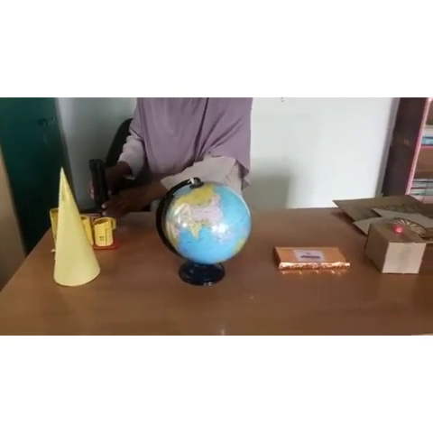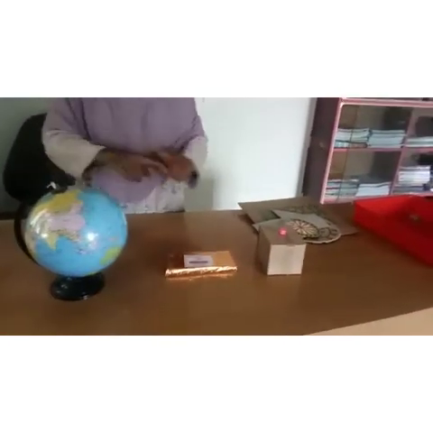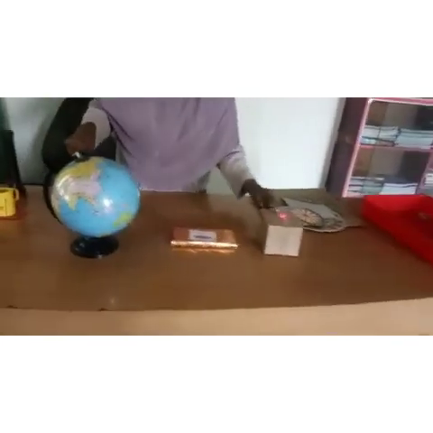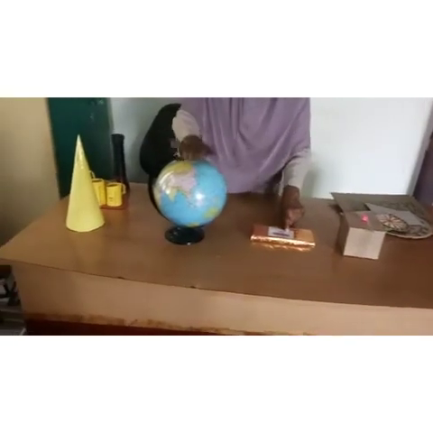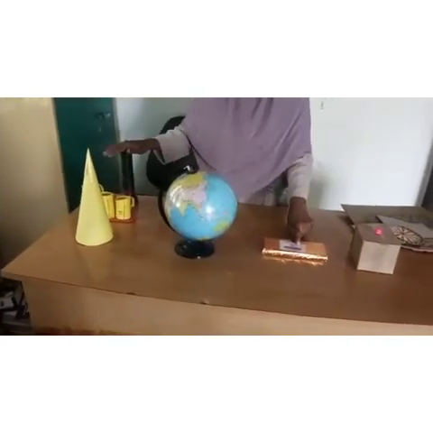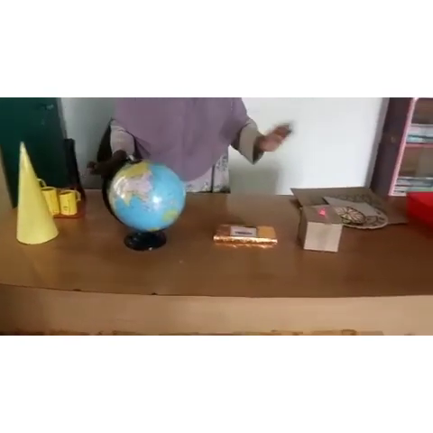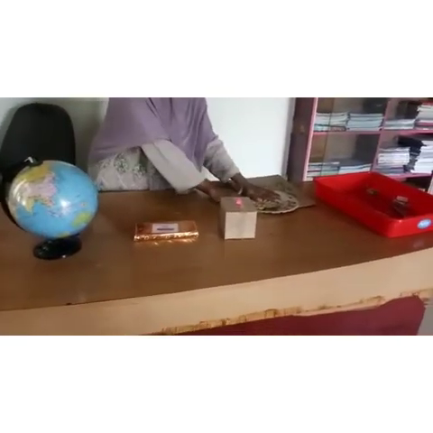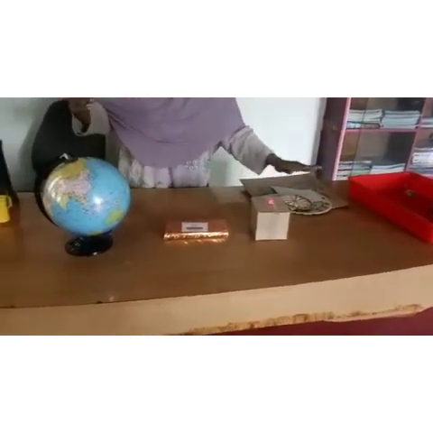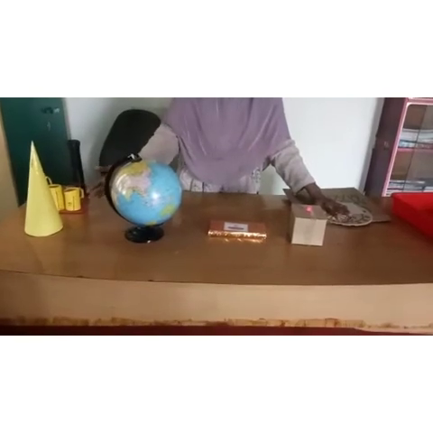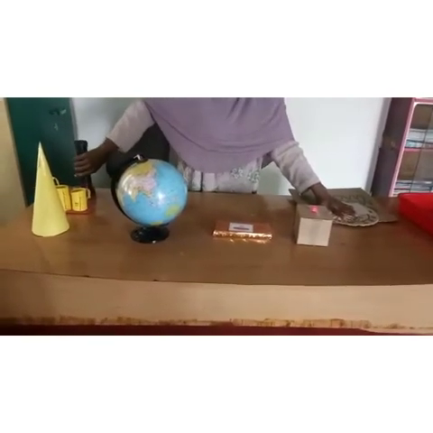Next. Now what we have studied is the 3D shapes. What are these? Cube, cuboid, sphere, cone and the cylinder. Right. Now you know already about the 2D shapes, right? Now we will get the 2D shapes from these 3D shapes. I am going to use a battery for that.